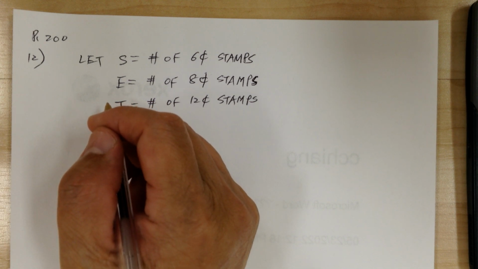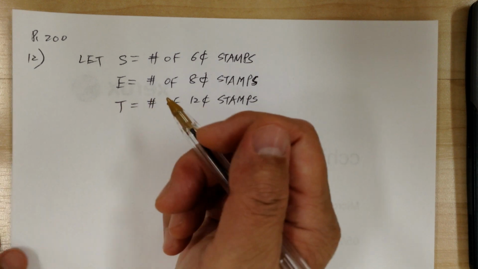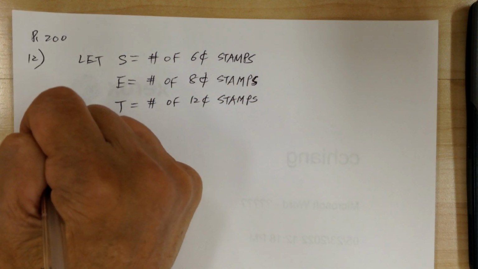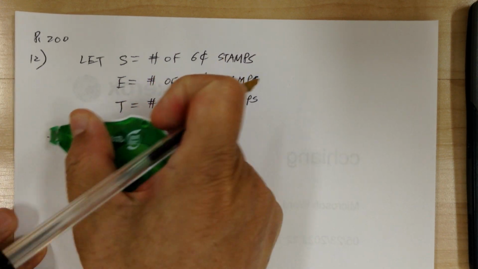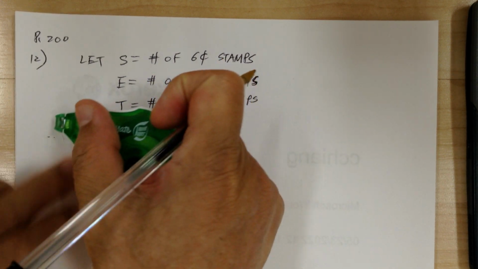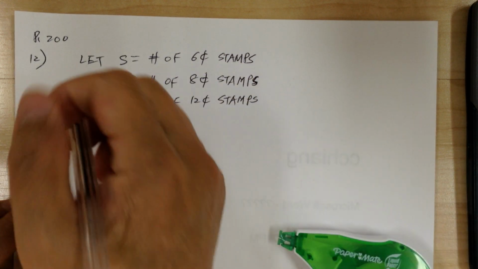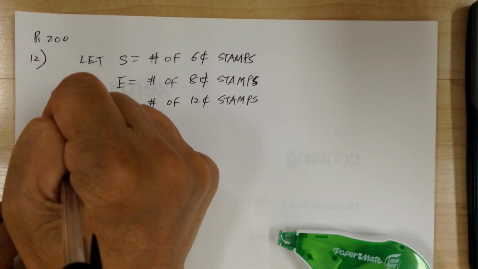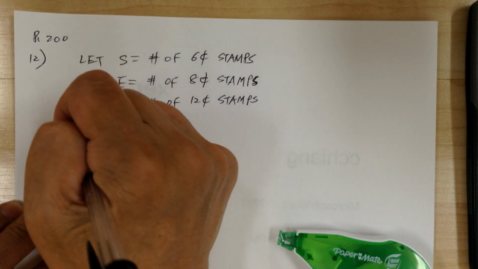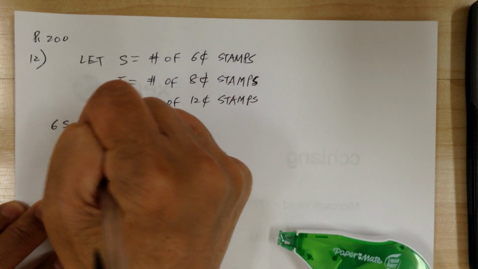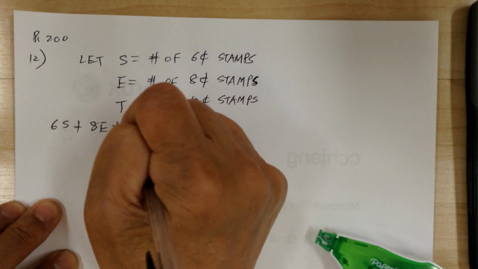Okay, so Mark spent $9.80 for 100 stamps. So 980, that's the value. That means 6 times S. So 6S, each stamp is 6 cents times the number of stamps, plus 8E plus 12T.